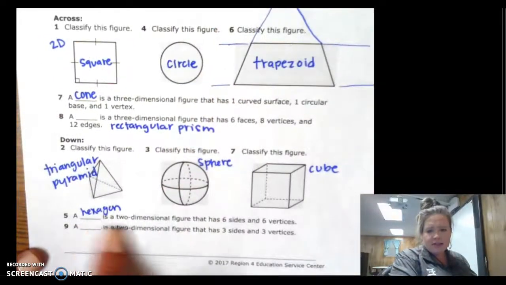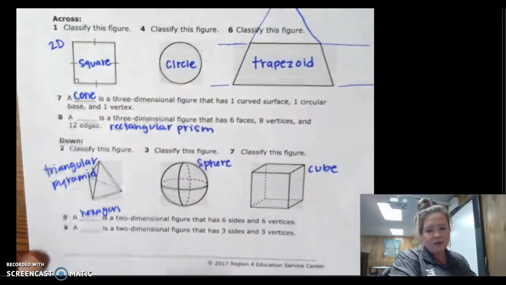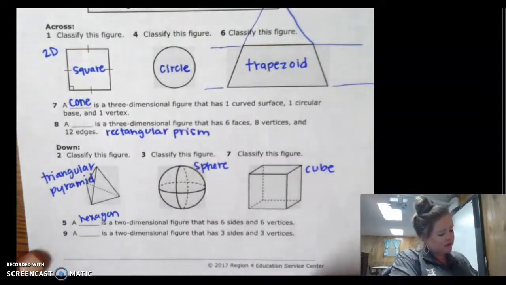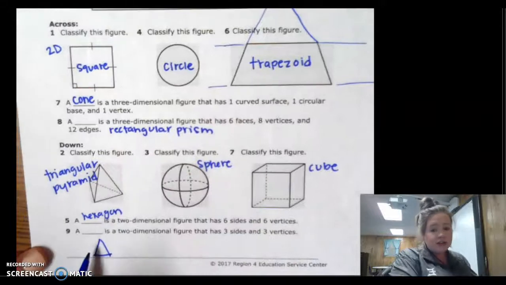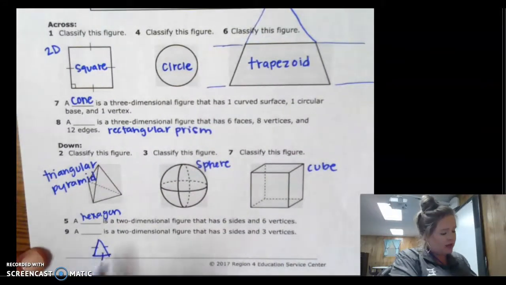A triangle is a two-dimensional figure that has 3 sides and 3 vertices. How many sides does a triangle have? Good. A triangle has 3 sides, 1, 2, 3, and 3 vertices, 1, 2, 3.